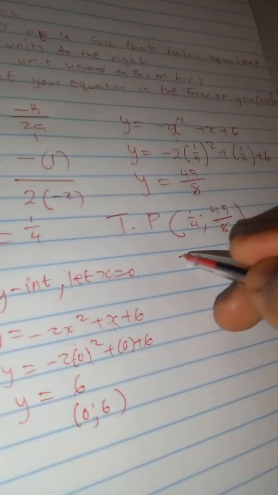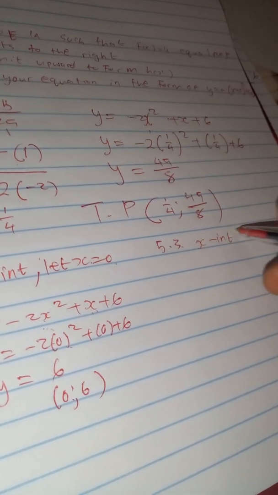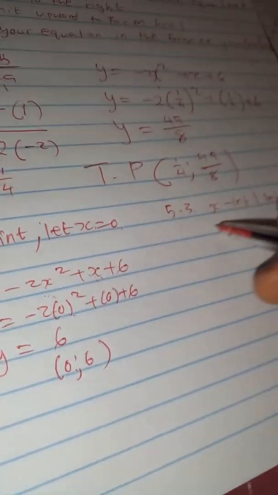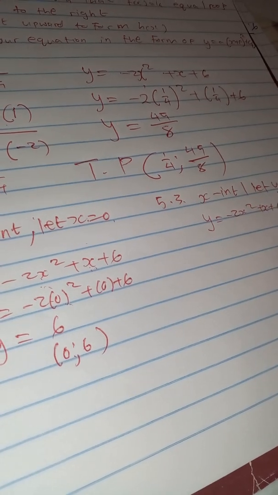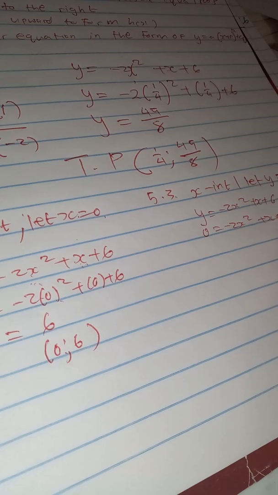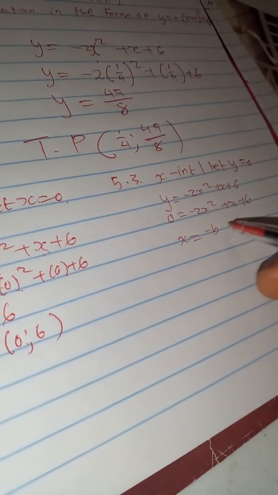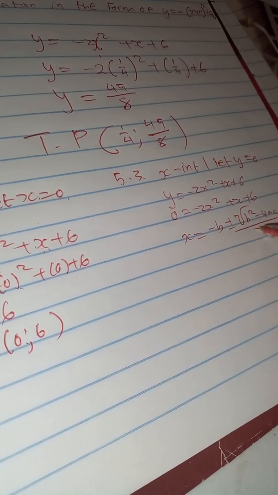So let me just write 5.3 here. They say x-intercept, so let y is equal to 0. So I'm still going to write my equation: y is equal to negative 2x squared plus x plus 6. So 0 is equal to negative 2x squared plus x plus 6. Let me just use my quadratic formula: x is equal to negative b plus or minus the square root of b squared minus 4ac, over 2a.